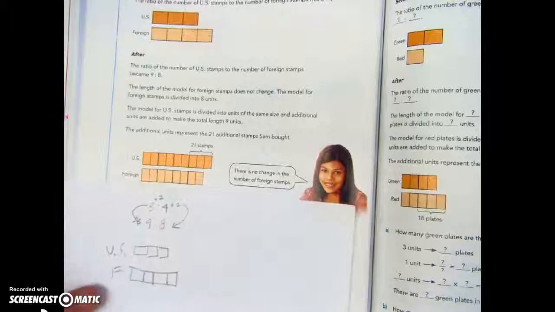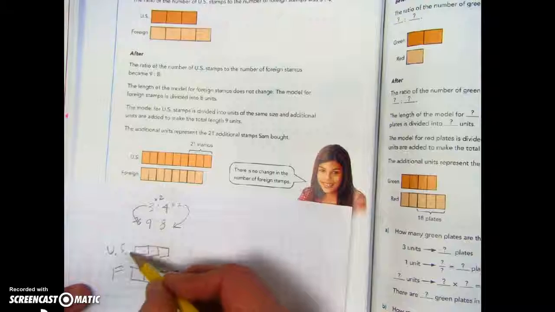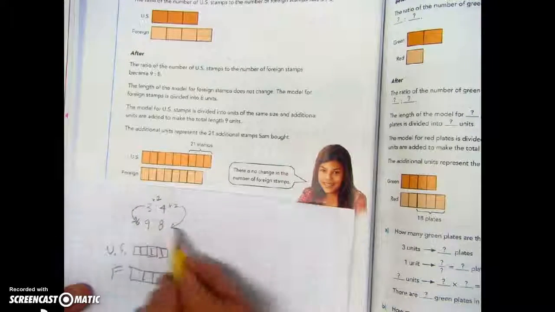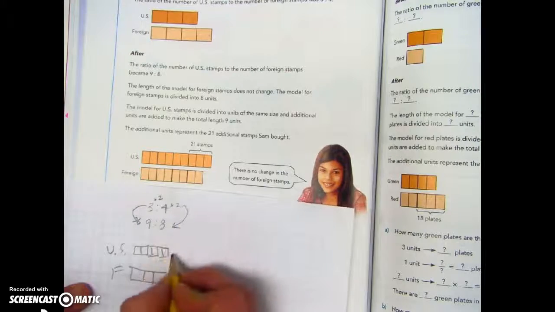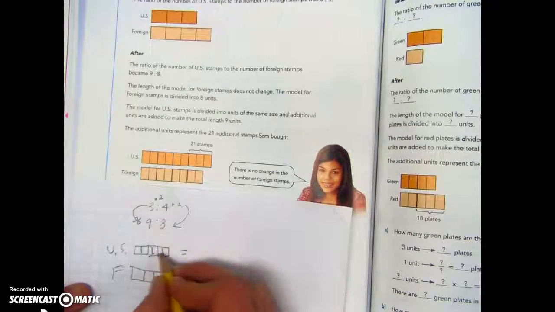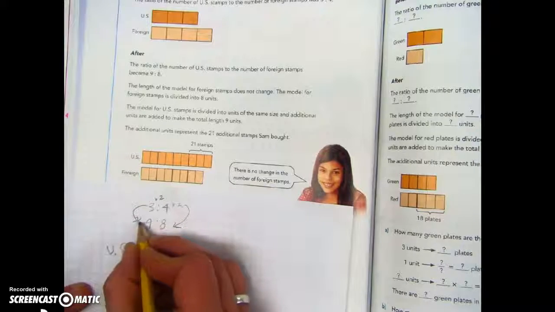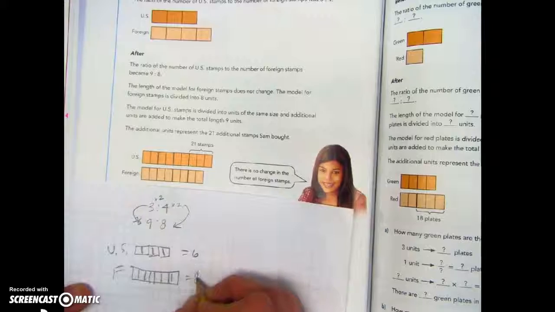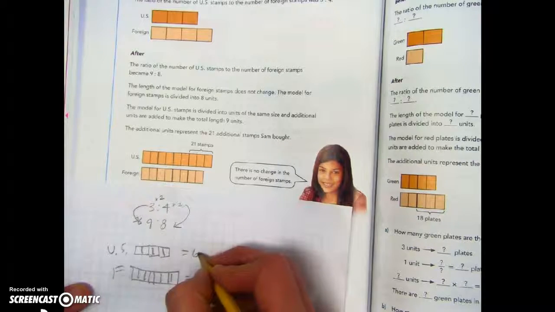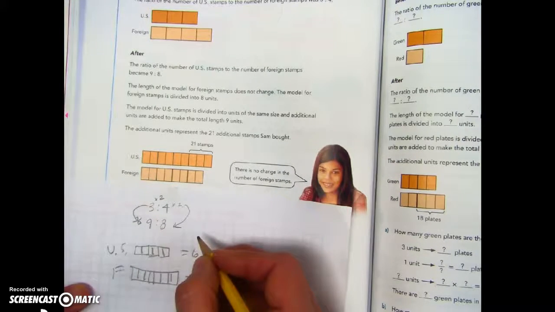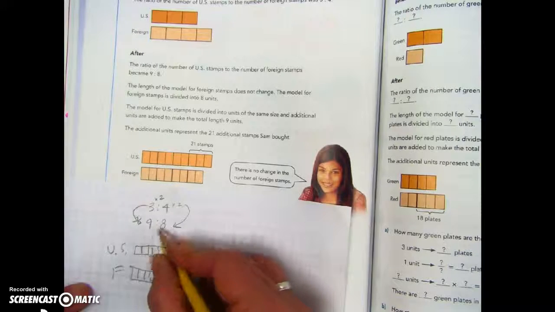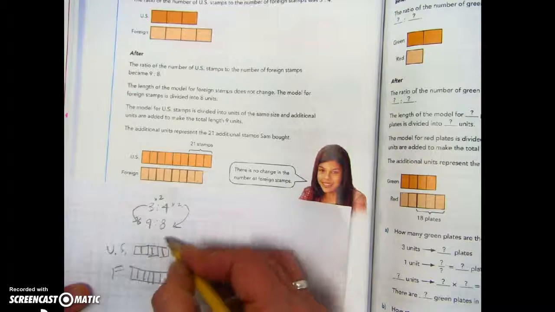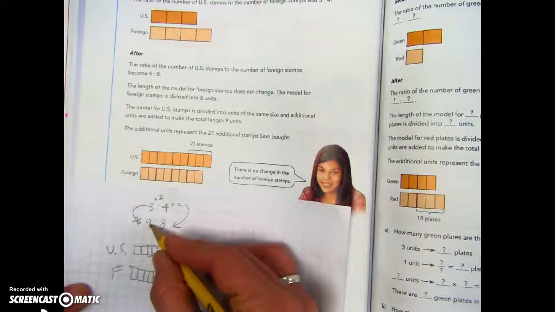Then if I changed and actually made my US stamps into, dividing them into 2 here, that would equal, oh, that's 6, just like I found here, and this would be 8. So the difference between 6 and 9 is 3. 3 units is where I'm missing here. This should equal 6 if I times 3 by 2, but I'm missing 3 units to make my 9.